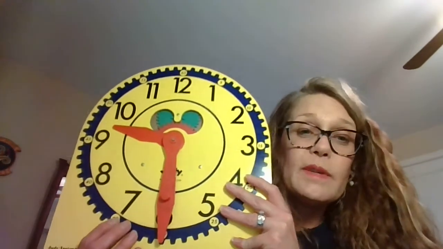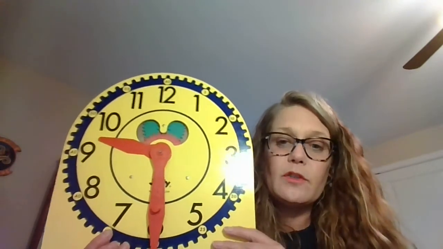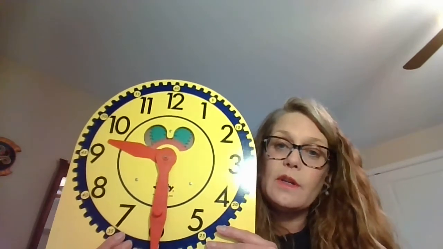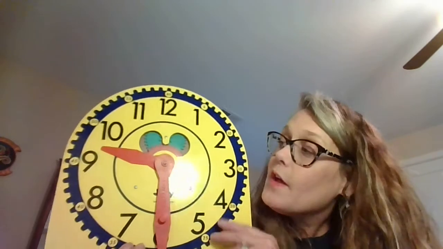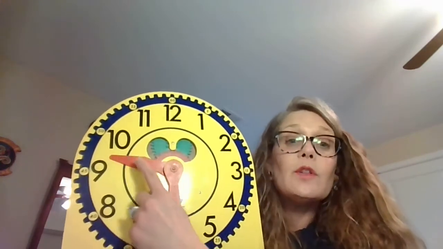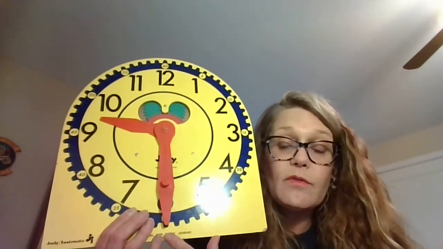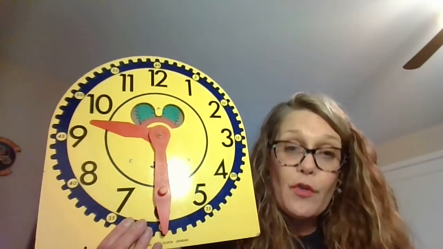Okay, so when we start doing half hours and other times, it starts to get a little bit tricky, and this is where knowing the space that belongs to a number is helpful. So the first thing I'm going to do is look at the hour hand, and I'm going to say, oh, it's in the space that belongs to the 9. Now I'm going to look, so it's 9 something. Then I'm going to look at the minute hand. It's on the 6. I know that's half past, right? So it's half past 9 or 9:30.